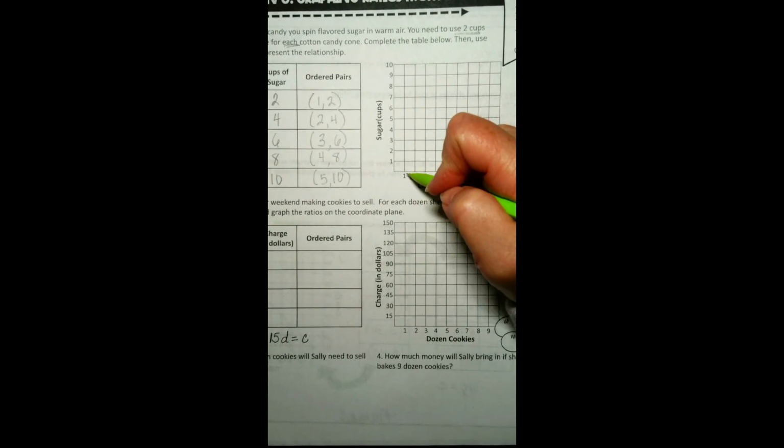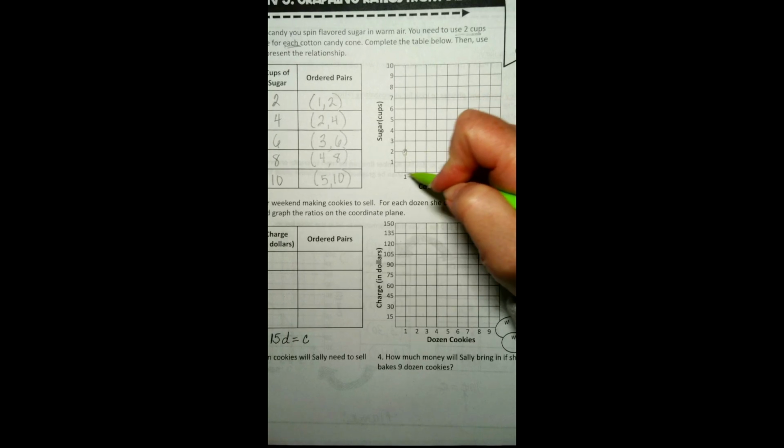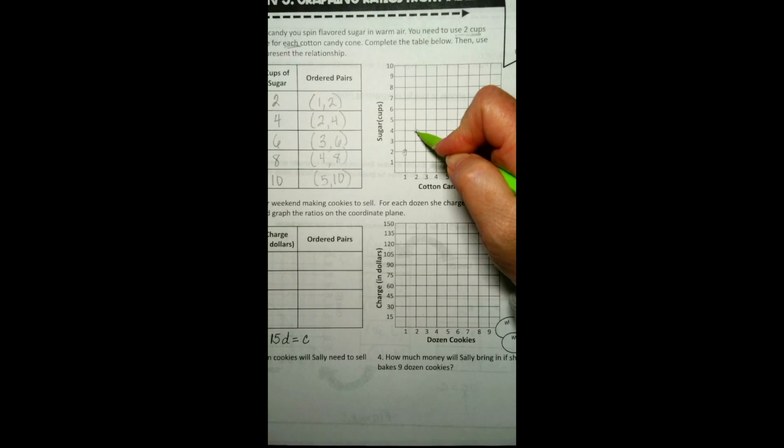10. So let's plot them then. So our ordered pair 1, 2. So we go over to 1 and up to 2. We go over to 2 and up to 4. We go over to 3 and up to 6. Over to 4 and up to 8. Over to 5 and up to 10.